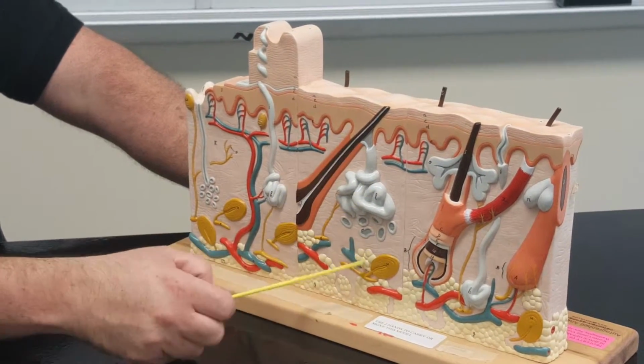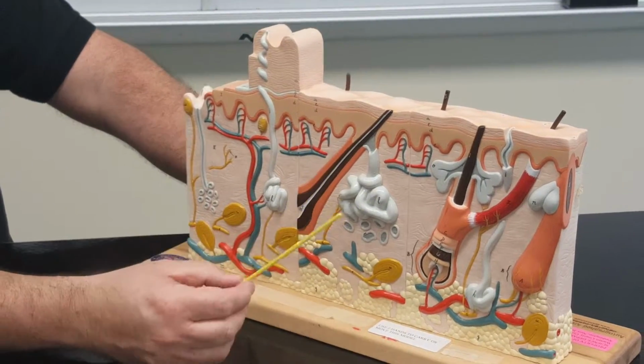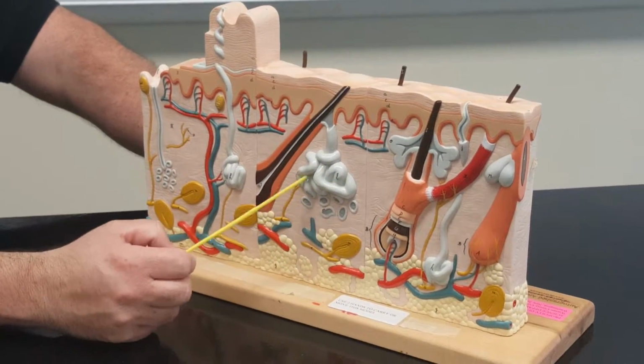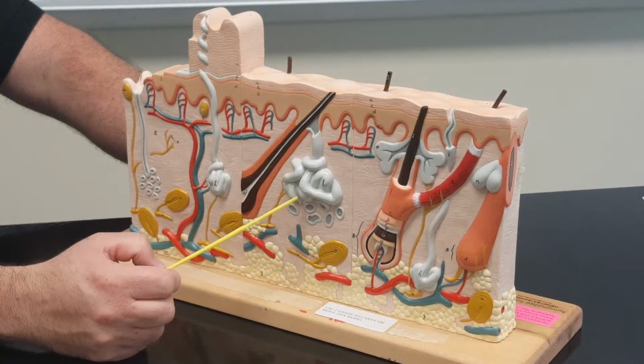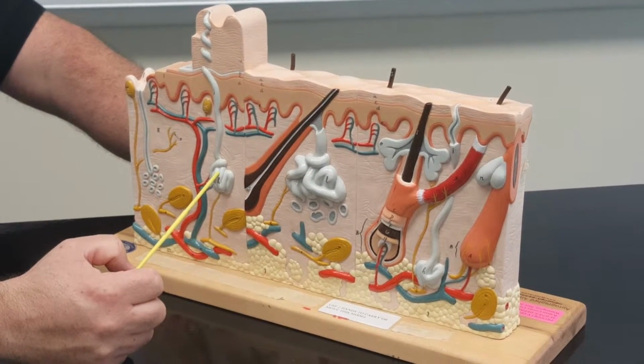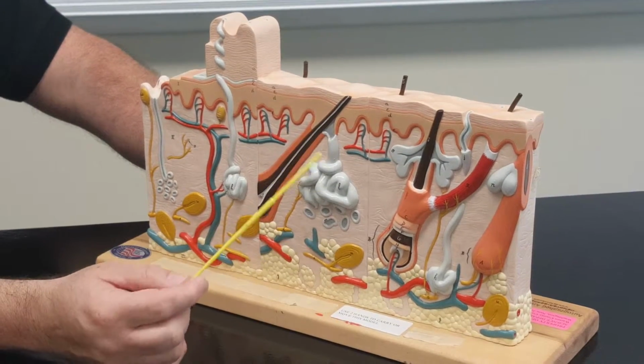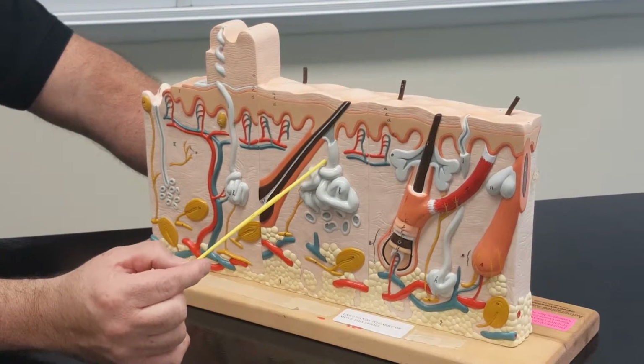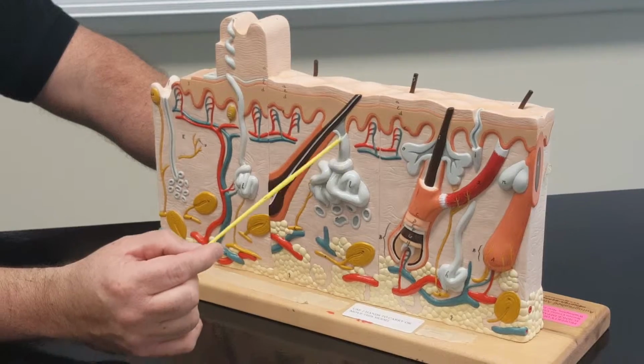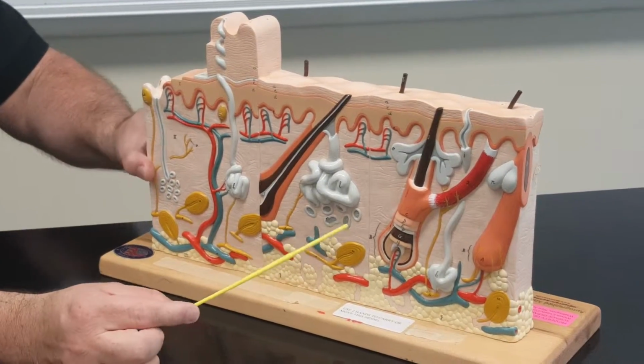Here in the axilla, in the armpit region, we have apocrine sweat glands. They are active during puberty, okay, larger than the merocrine, aka eccrine sweat glands. Apocrine sweat gland, see how it's attached to a hair root, okay? So here we have the duct. Okay.